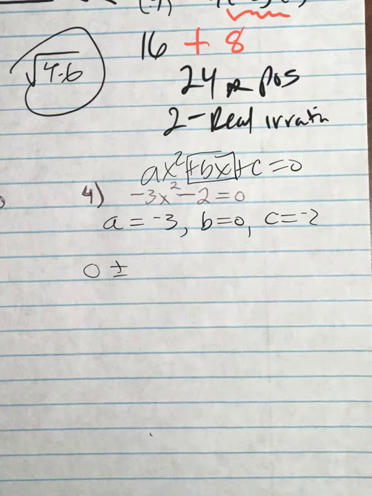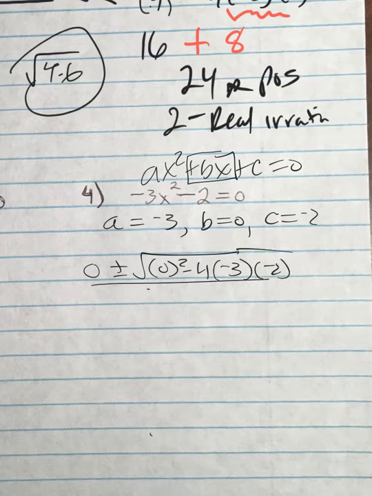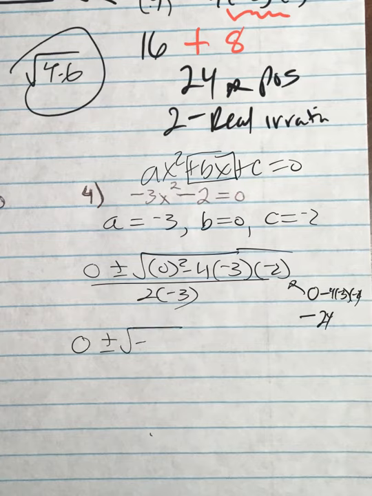So it's 0 plus or minus the square root, right? And then don't forget, all divided by 2 times negative 3, right? And our discriminant is going to be 0 minus 4 times negative 3 times negative 2. So a negative times a negative times a negative comes out negative. So 4 times 3 is 12, times 2 is 24. So we've got 0 plus or minus the square root of negative 24 divided by negative 6.